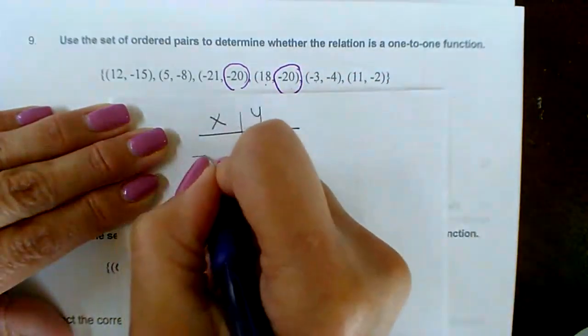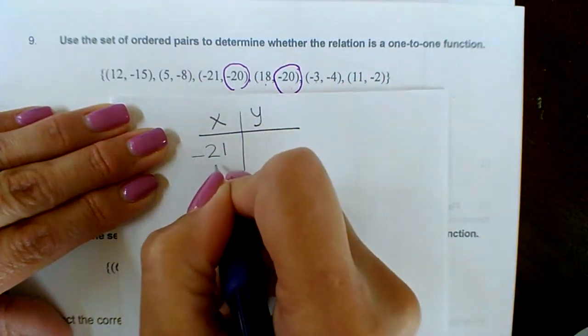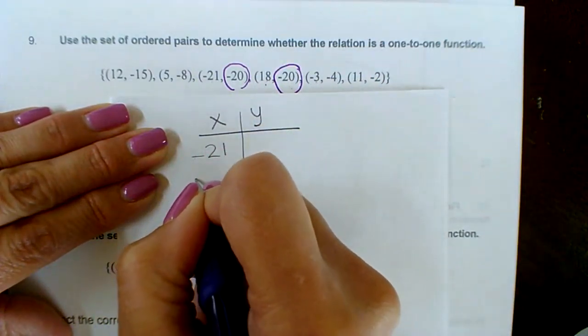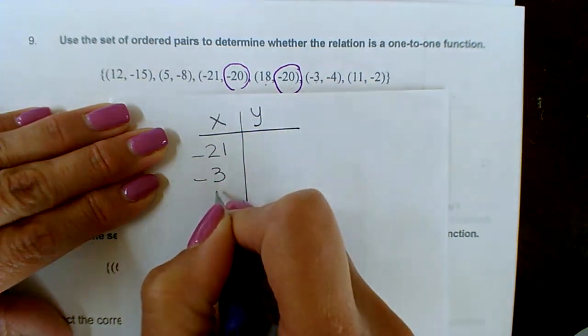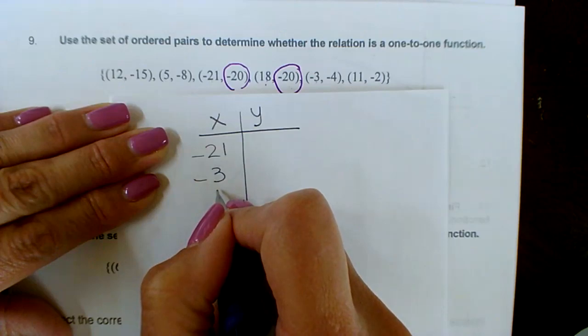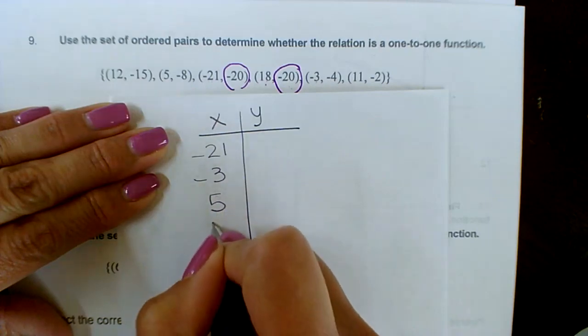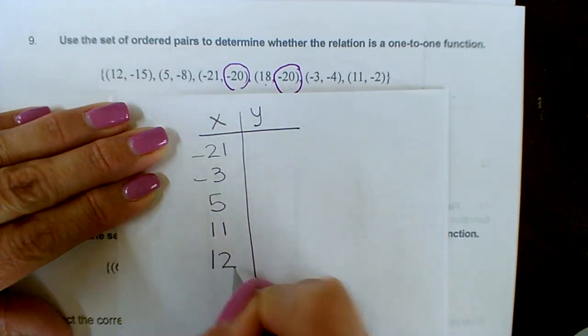So then this one is going to be first 21 with negative 3. This is 5, 11, and 12.